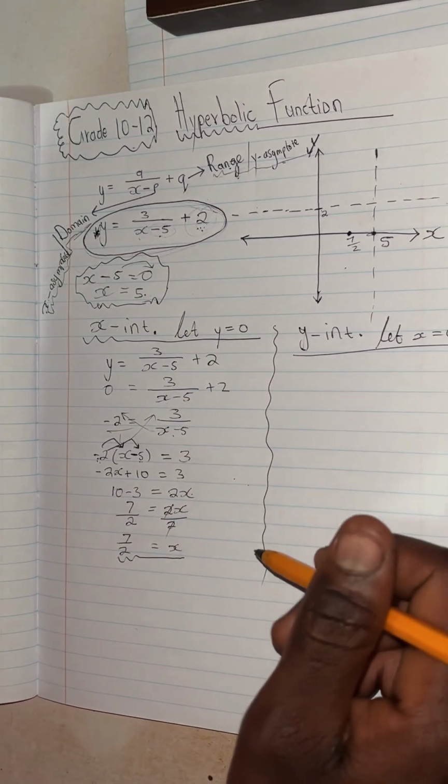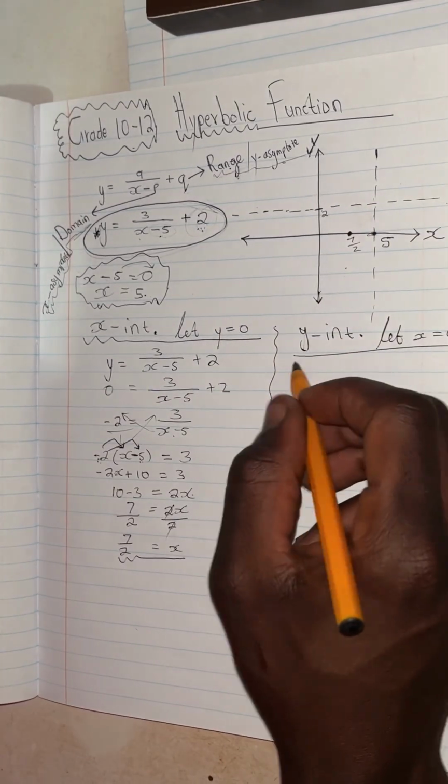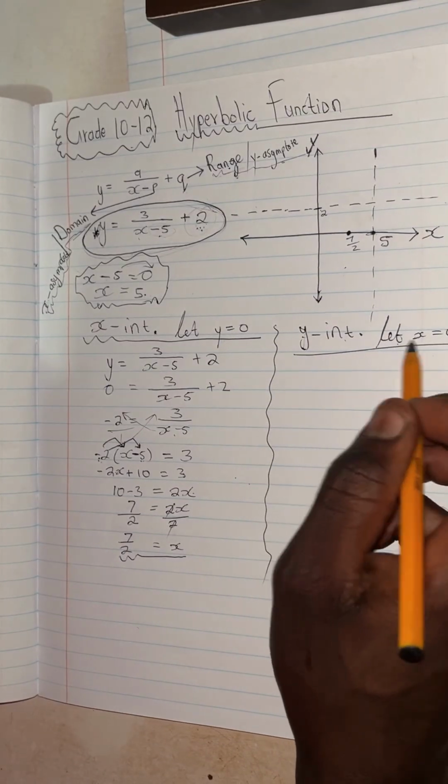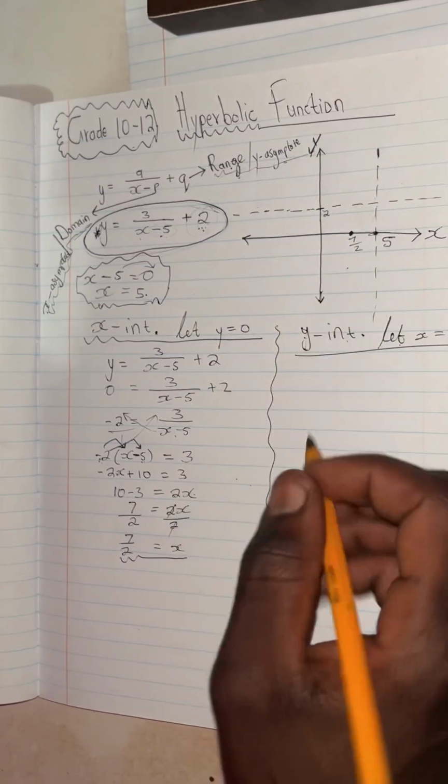Guys, maths is very simple. You must ease your mind. Once you ease your mind, you are done. You already defeated it. So for the y-intercept, you let x be 0. The y-intercept is where the graph is cutting on the y-axis.